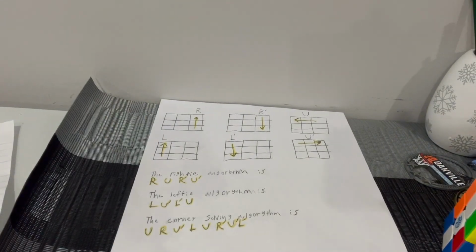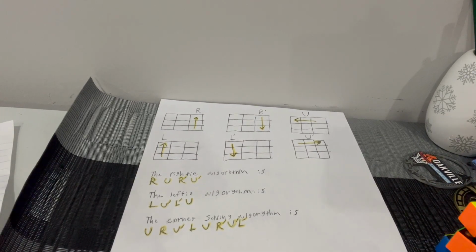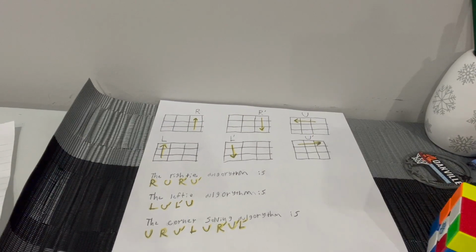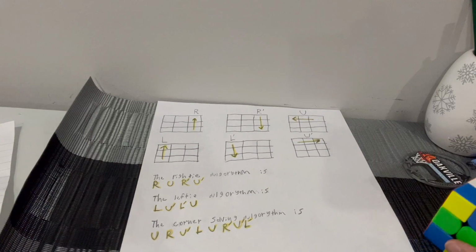For those of you who don't know what I'm talking about, this was from my how to solve a 2x2 video. So if you haven't watched that, make sure to go check that out before you watch this video, so learning how to solve this will be much easier. Alright, let's get into the video.